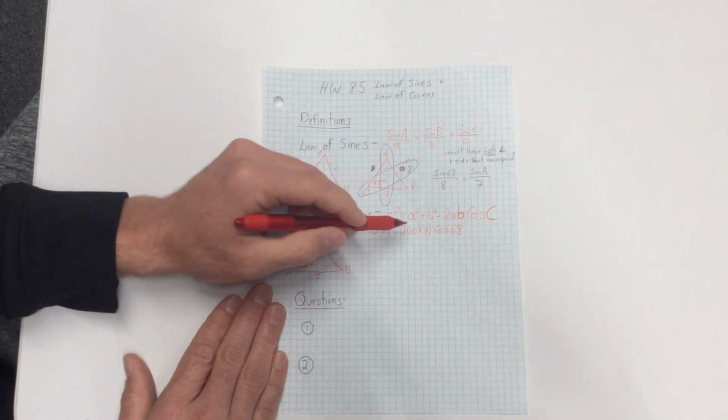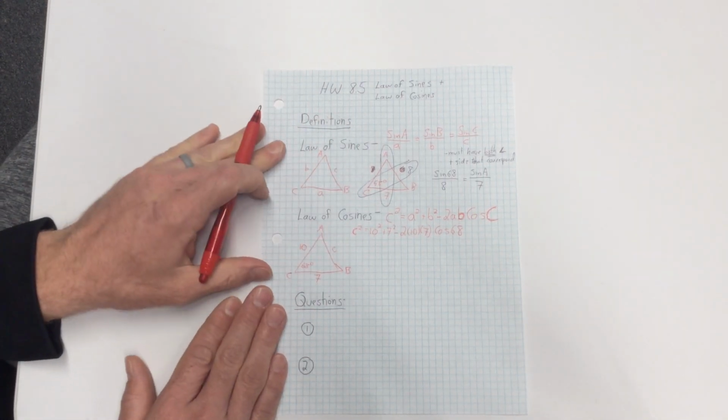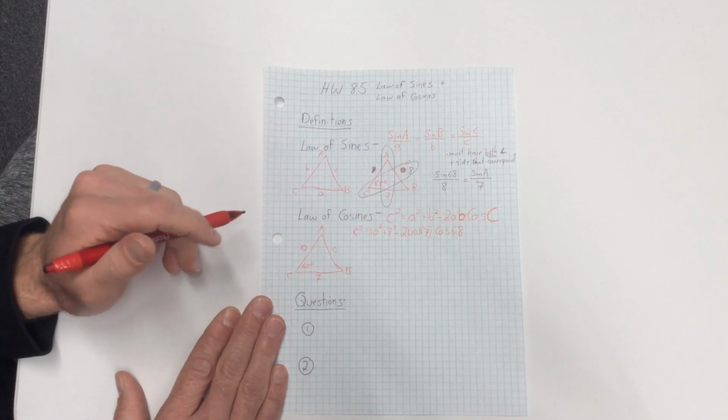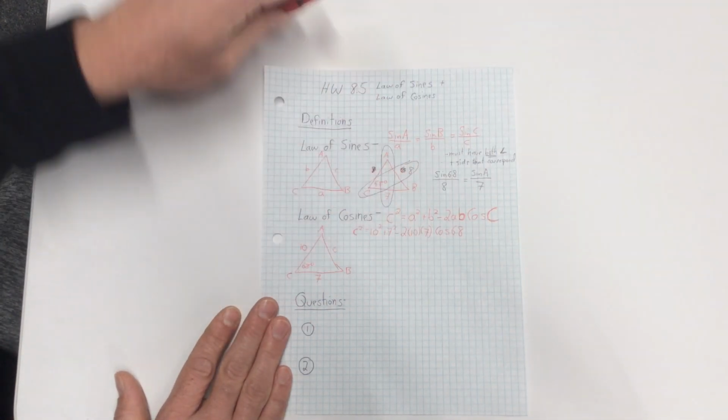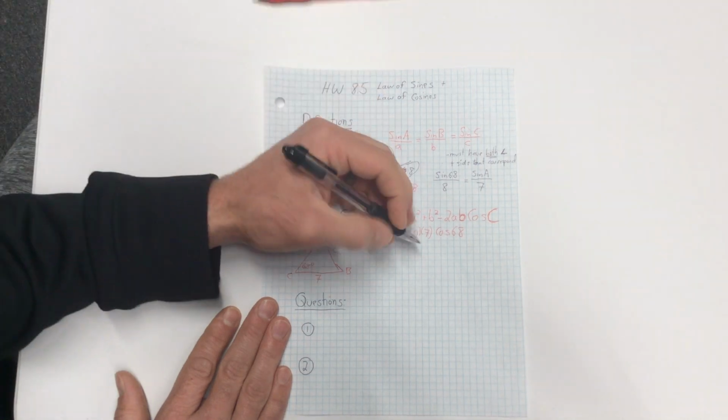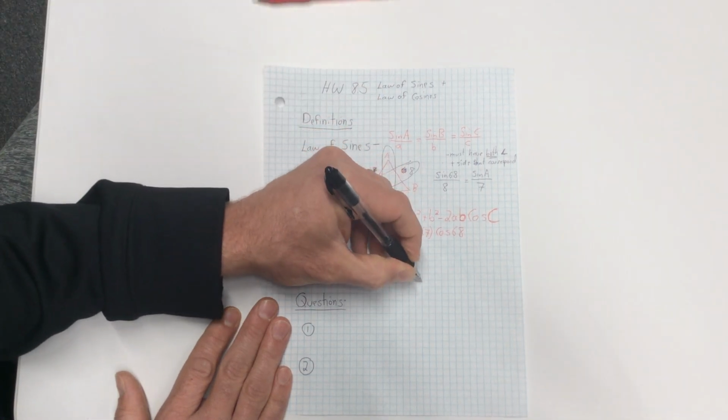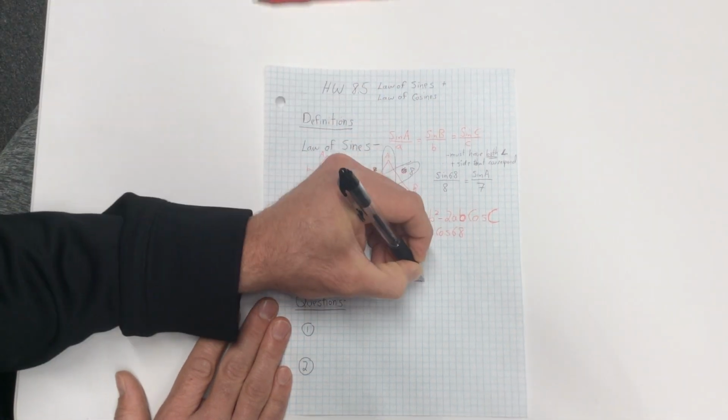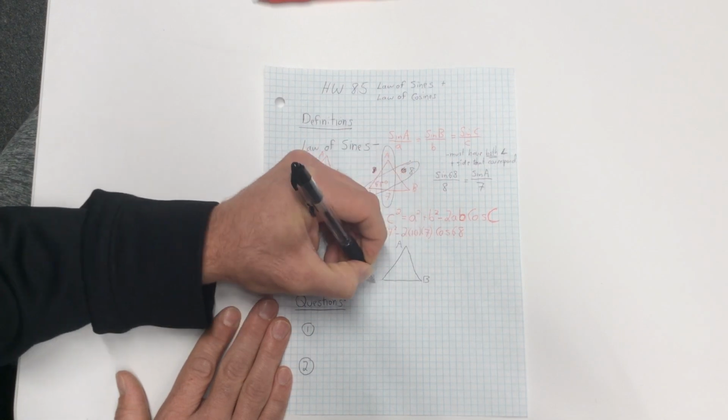And again, this is going to seem painful at first, but I promise you will get good at it if you work at it. Another situation where you're going to use the law of cosines. So you're going to use the law of sines as much as possible.